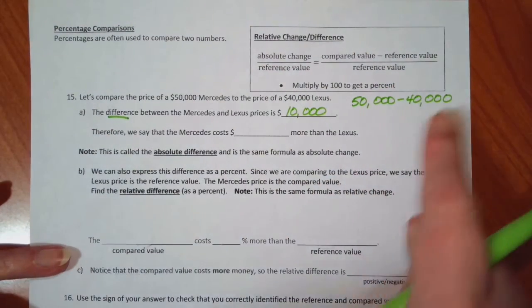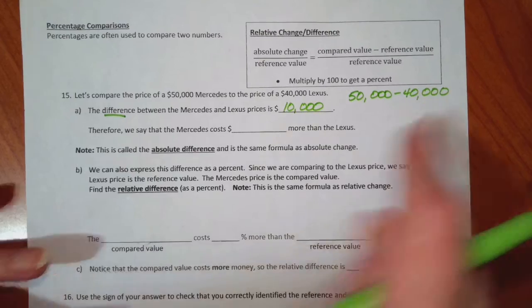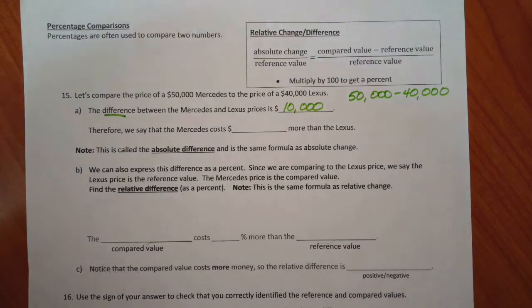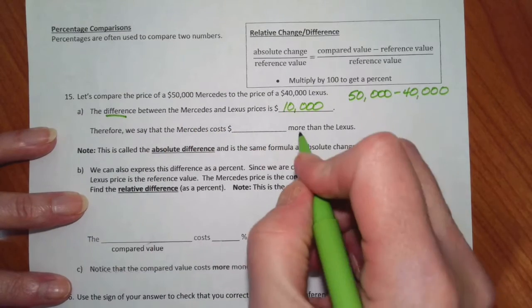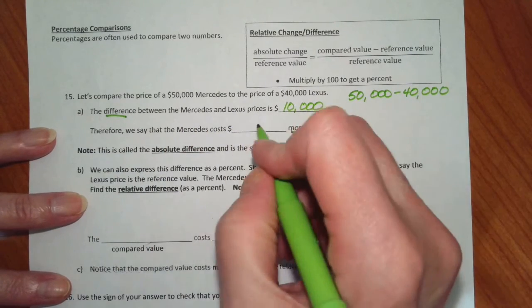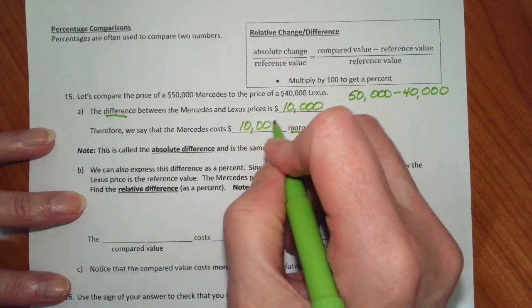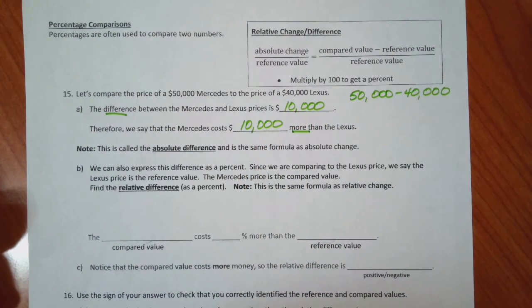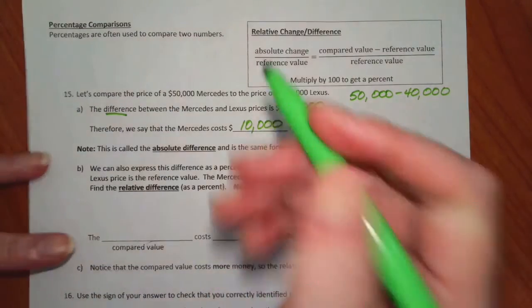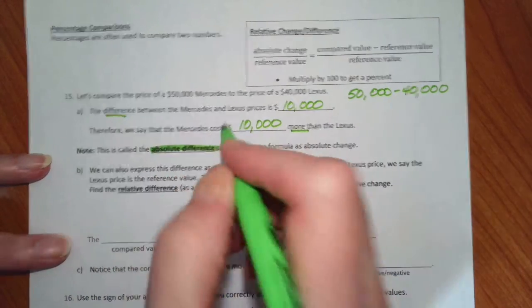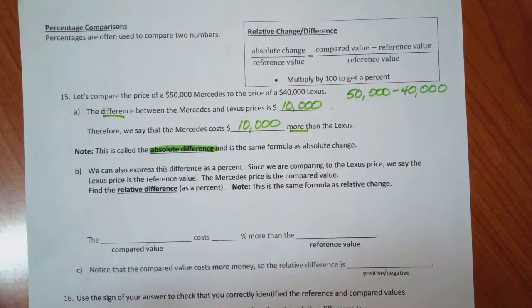It could be $10,000 up if we're starting here, or $10,000 down if we're starting there. So we can say that the Mercedes is $10,000 more than the Lexus. This is called the absolute difference. We can also express this as a percent since we are comparing to the Lexus price.